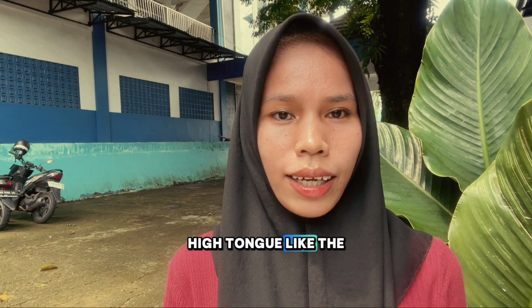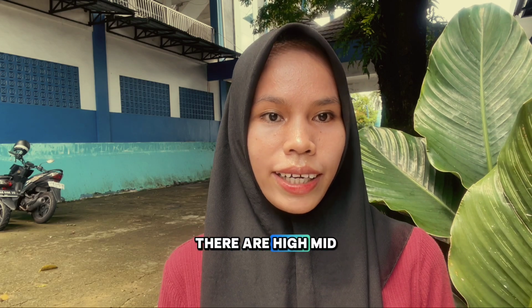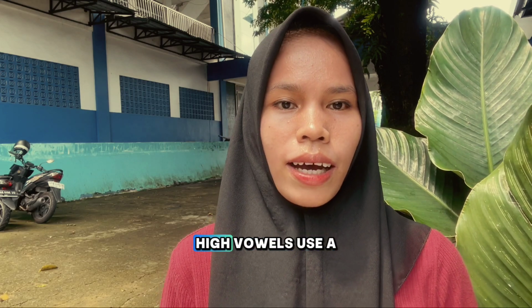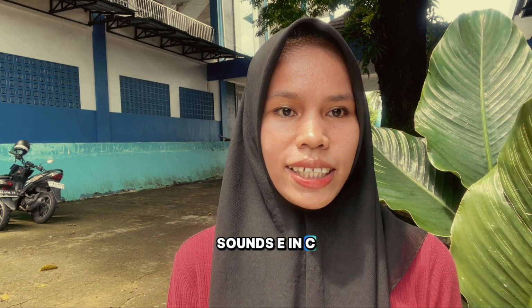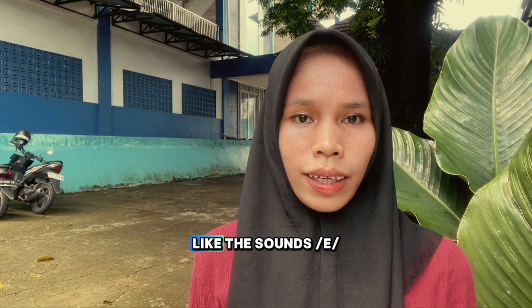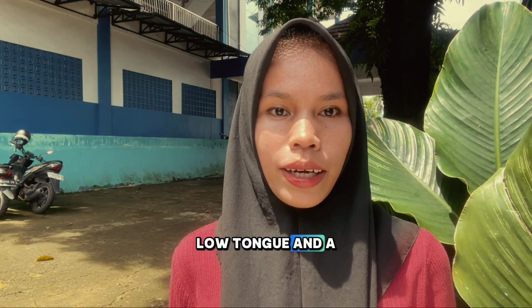Okay, for the first is tongue height. There are high, mid, and low vowels. High vowels use a high tongue like the sound ee in see. Vowels are sounds we make when air moves smoothly through our mouth. To understand vowels, we look at two things: how high the tongue is and where the tongue is. Mid vowels use the middle of the tongue like the sounds in say and in about. Low vowels use a low tongue and a more open mouth like a as in dad, and a as in father.